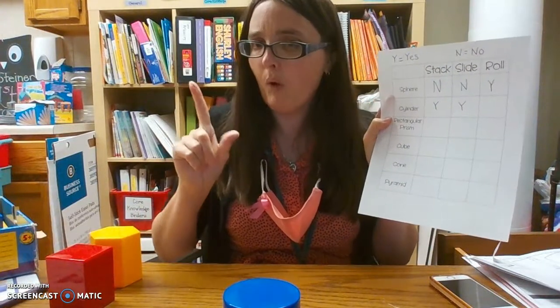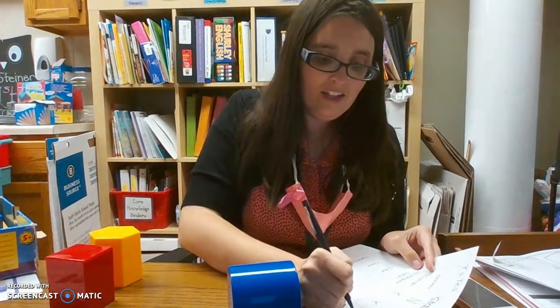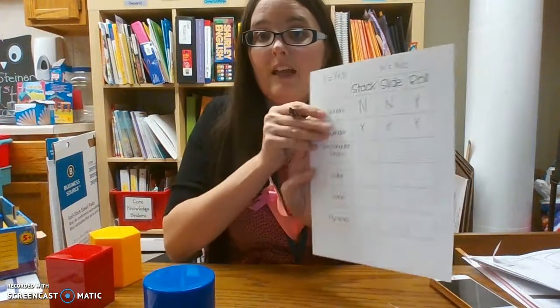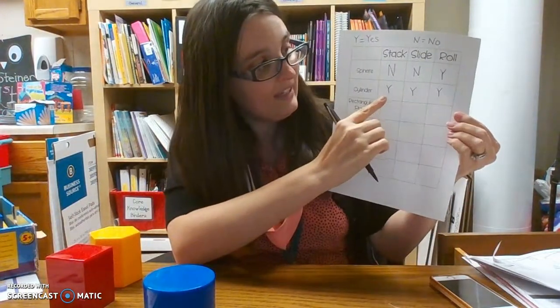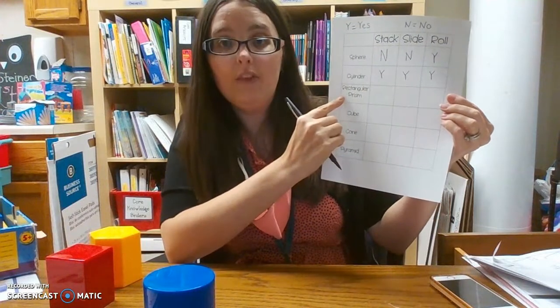Now we're going to see if it can roll. Roll means that it has to have at least one curved area on the shape. So if I let go, it'll keep going. And yes again. So a cylinder is the only shape that can do all three things. It can stack, slide, and roll. Next, we're on the rectangular prism.